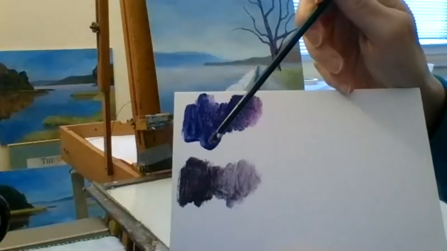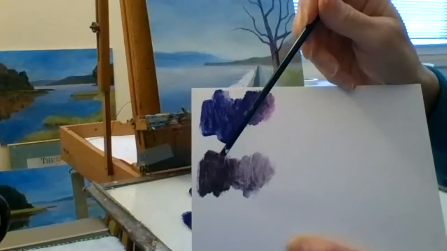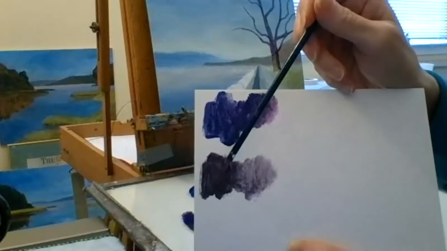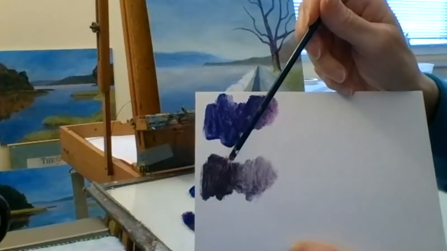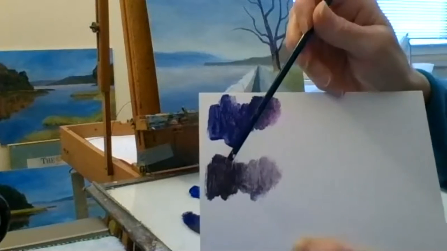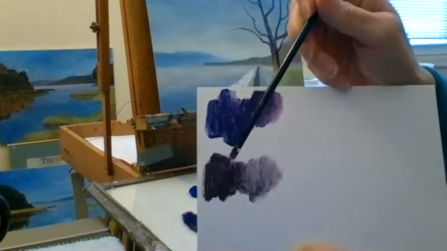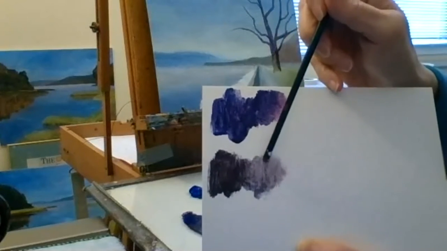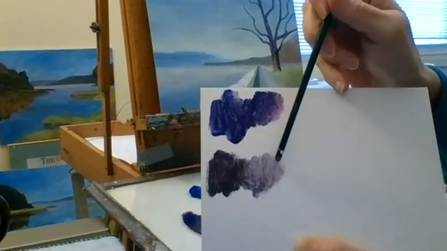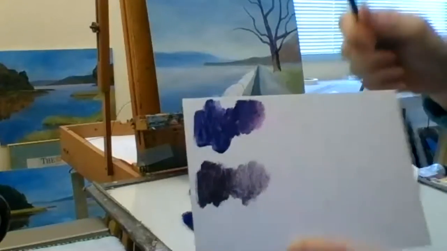Now this is almost like black. Once you let this dry, if you do another layer on it, it will become almost black. So this is a combination of my purple with a little bit of my yellow, and it gives more of a brownish color. And this is the same thing with more water. So when you need a nice gray, you can use this color for the rocks.